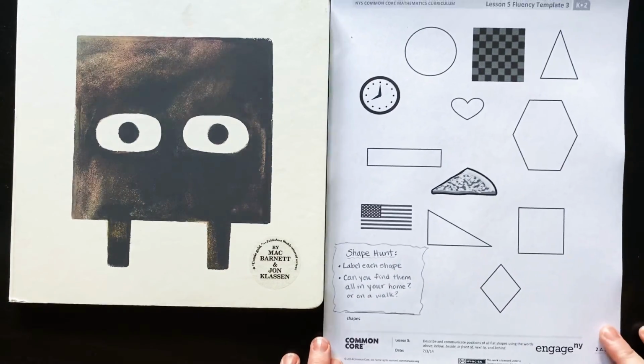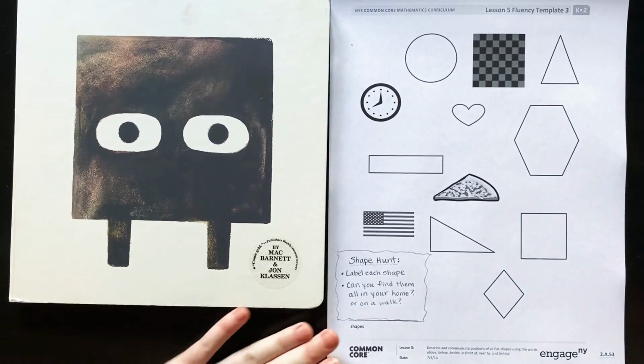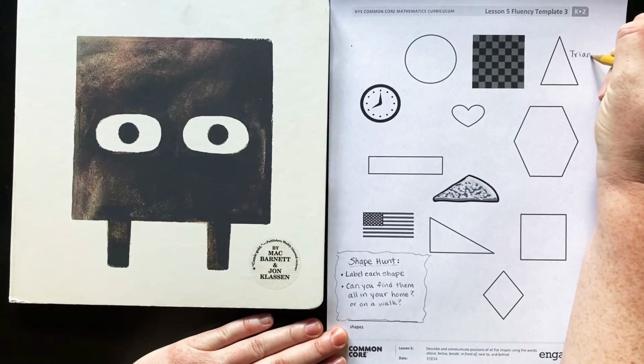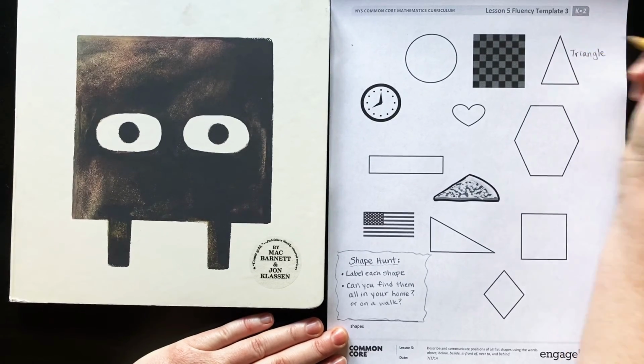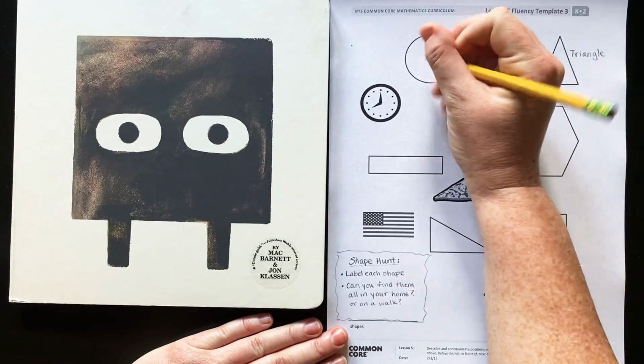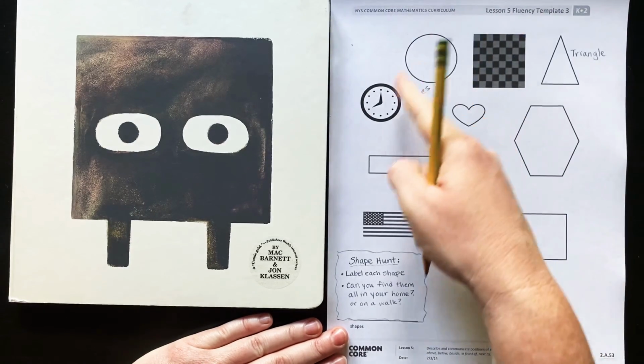And the last one we have today is a shape hunt that you can do at home. So this is a shape hunt where first you can label each shape if you want a challenge. So for example, I see a triangle. So I'm going to write triangle next to it. You could also just write a T for triangle if you want to keep it simple. Circle is actually spelled with a C. So I'm going to write circle right next to both of these because these are both circles.